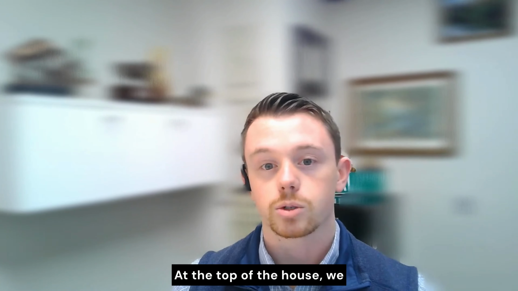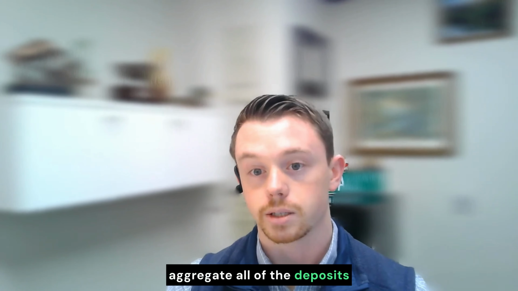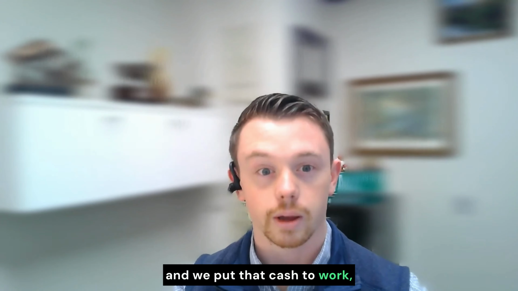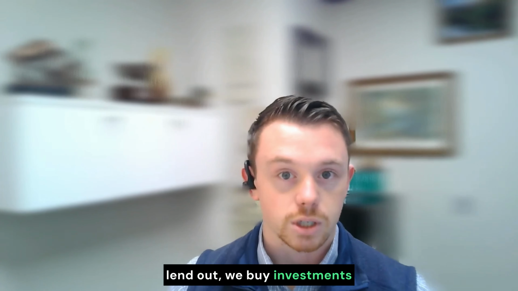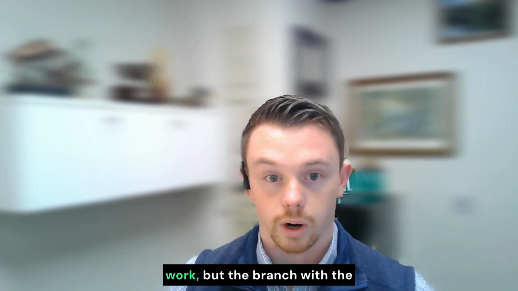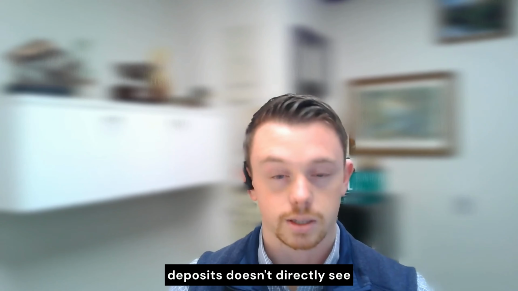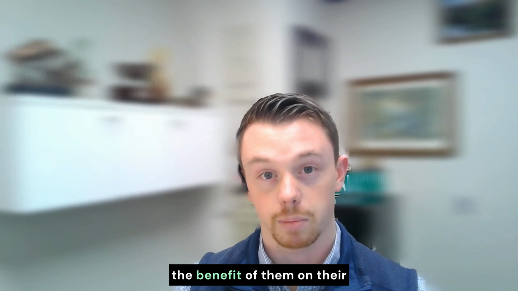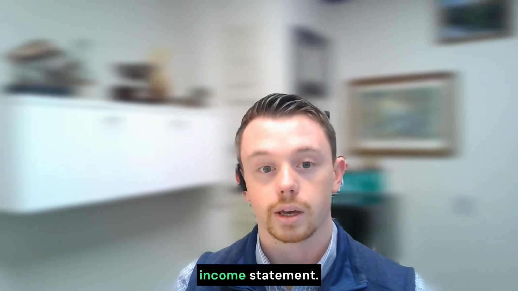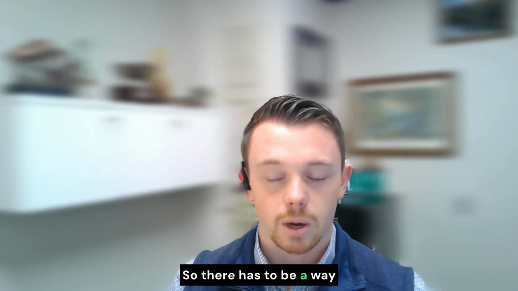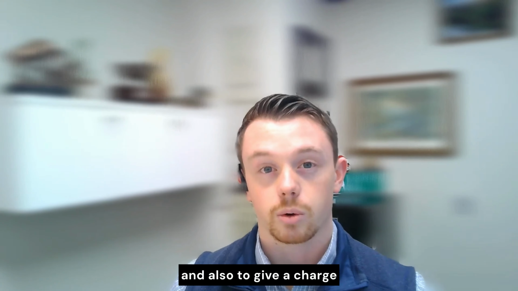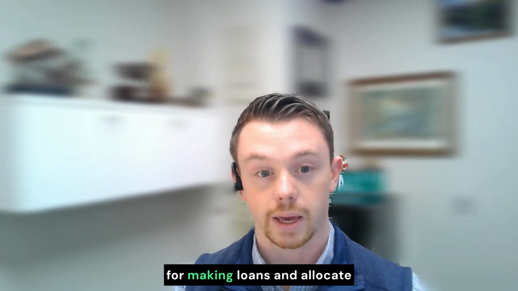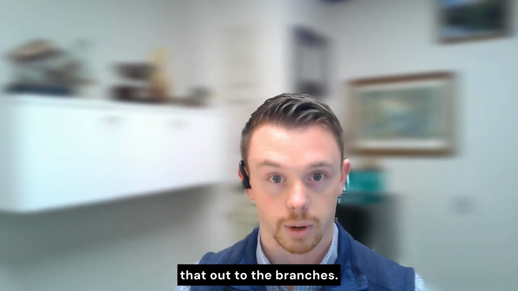At the top of the house, we aggregate all of the deposits and we put that cash to work. We give it to other branches to lend out. We buy investments with it. We put that money to work, but the branch with the deposits doesn't directly see the benefit of them on their income statement. So there has to be a way to put a value to those deposits and also to give a charge for making loans and allocate that out to the branches.